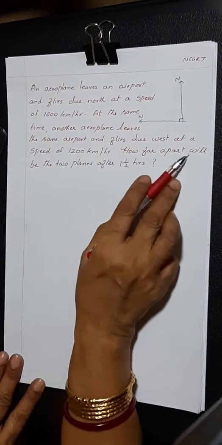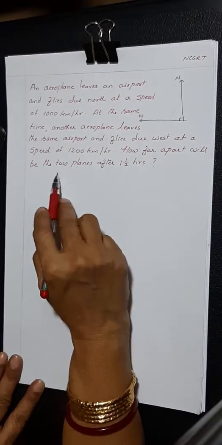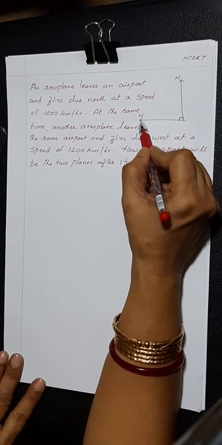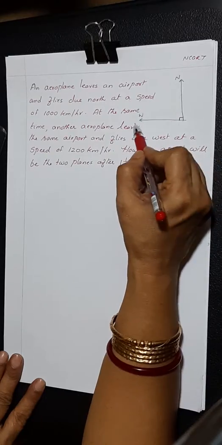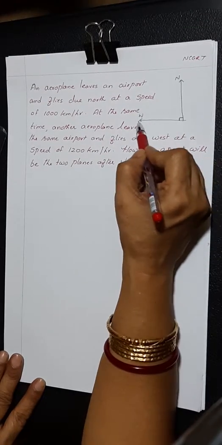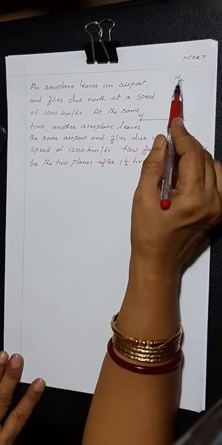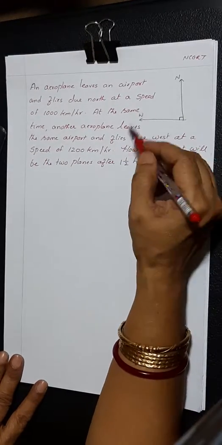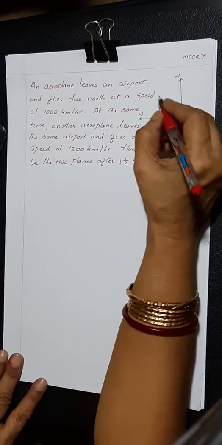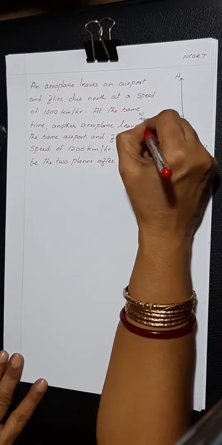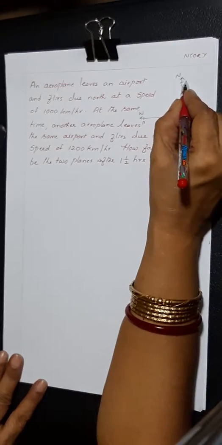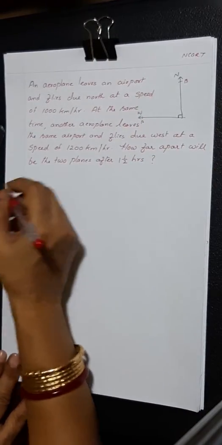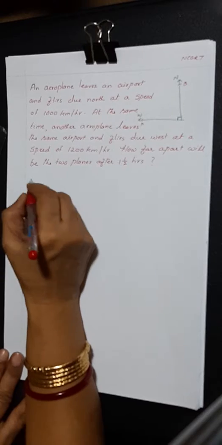Now, how far apart will the two planes be after 1.5 hours? We have to find the distance travelled by the plane going west and the plane going north, and then find the distance between the two positions. Let it be that after 1.5 hours they reach A and B respectively.